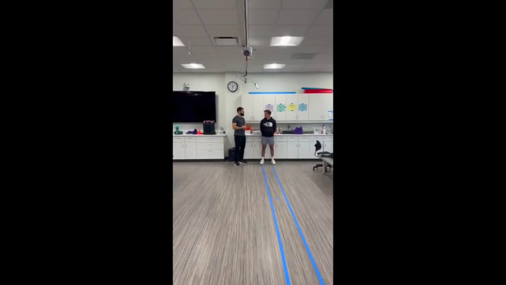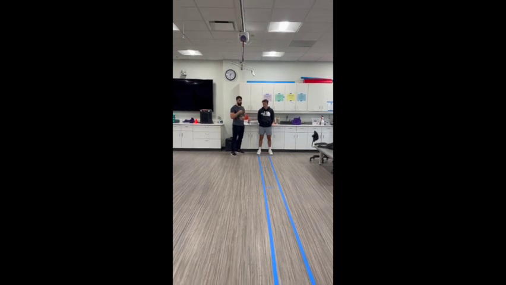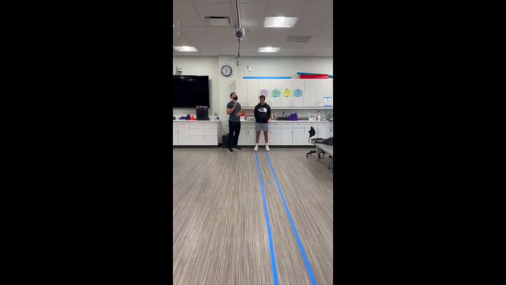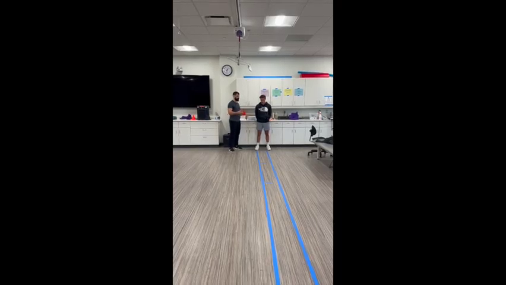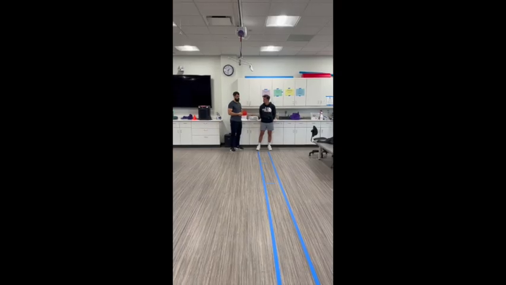Step number 4 is going to be turning your head vertically up and down. So whenever you start, you're going to take about 3 steps and look up, and then 3 more steps, look down. Again, from here, about 20 feet. Try to get in 2 up and 2 down. Okay.